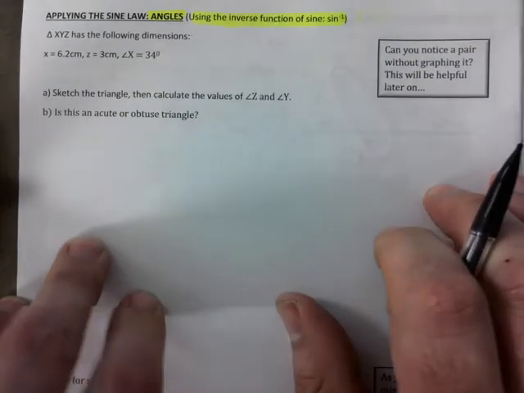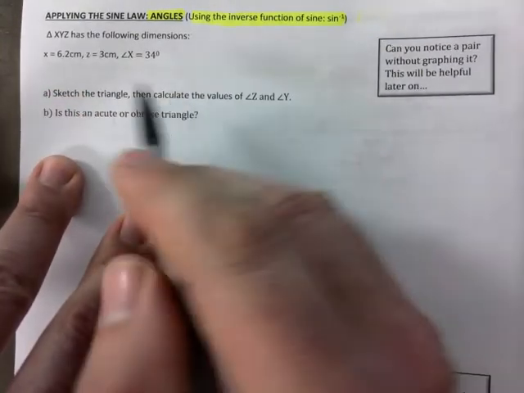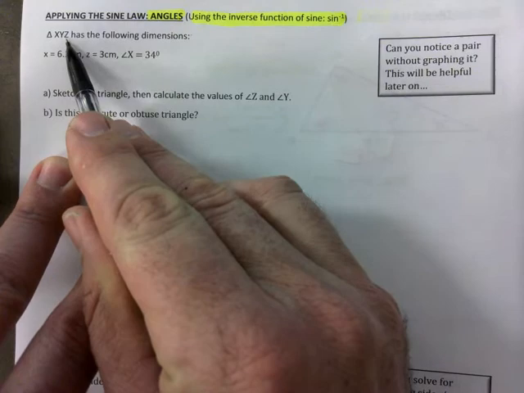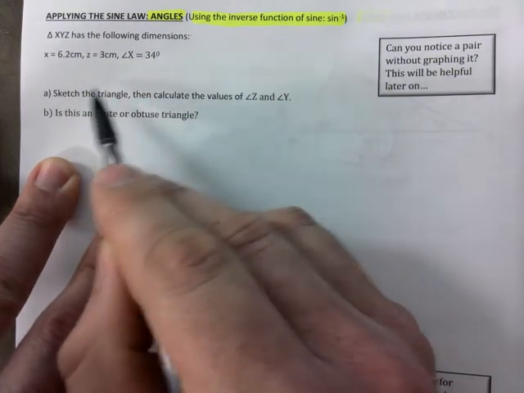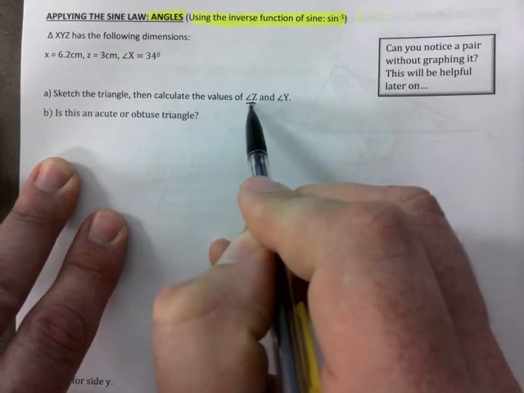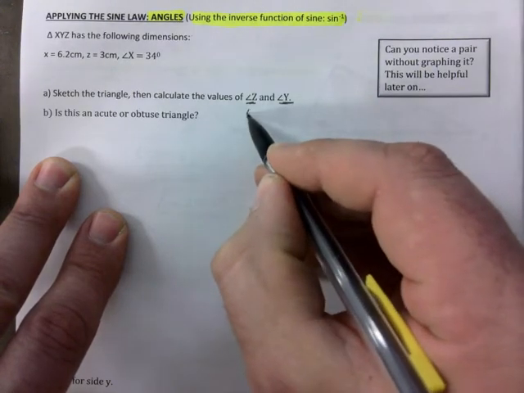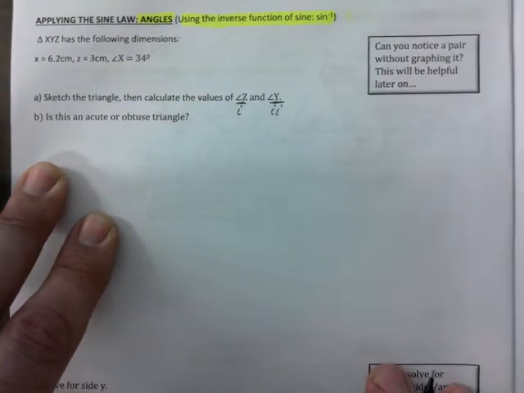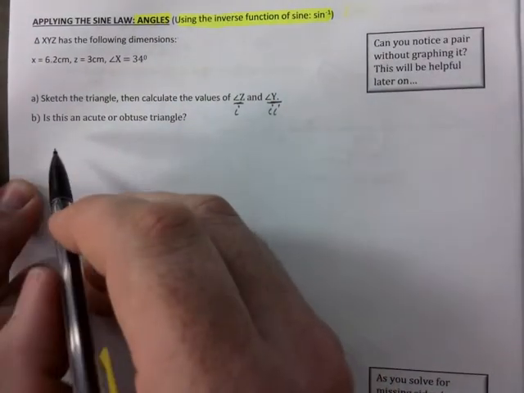And I'm not giving you diagrams for this one. So we've got this information. Triangle XYZ has the following dimensions. Sketch it, then calculate the values of Z and Y. We're actually going to do it in that order. Okay. Otherwise, we run into problems.